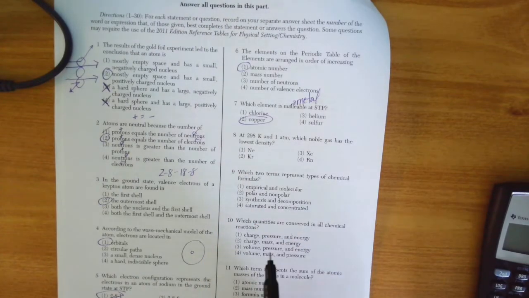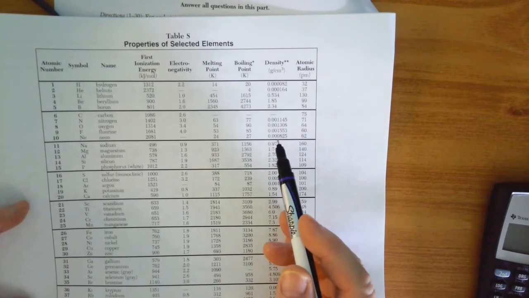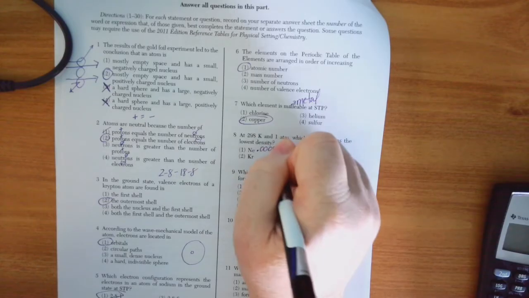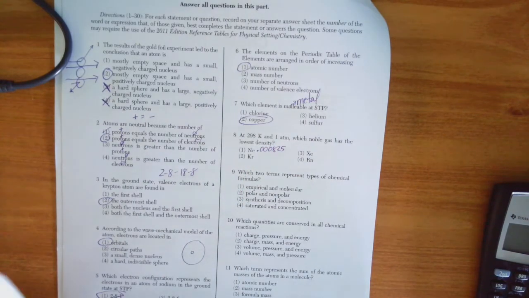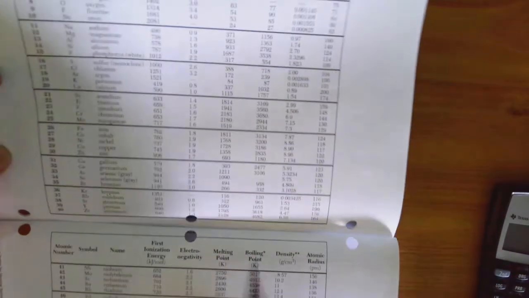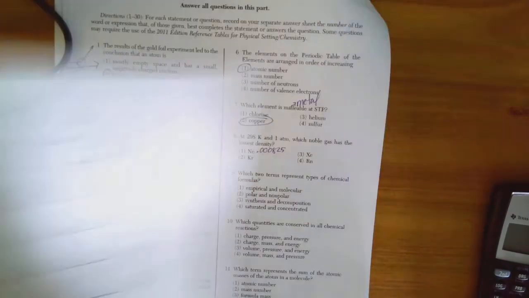At 298 K and 1 atmosphere, which noble gas has the lowest density? Now, if you don't remember, or aren't able to make sense of it, we can just look this up. This is a reference table question. So density is right here. So we'll start with neon. It has 0.000825. All right. Then we have krypton, xenon, and radon. Okay, so here's krypton, 0.003425.